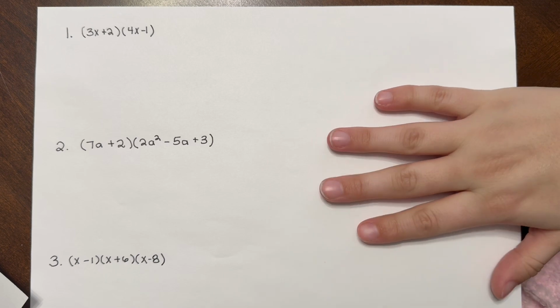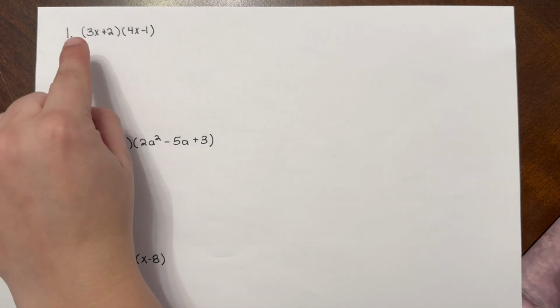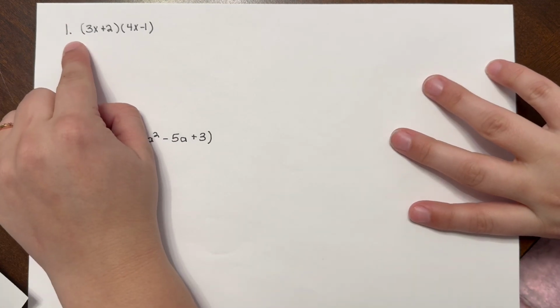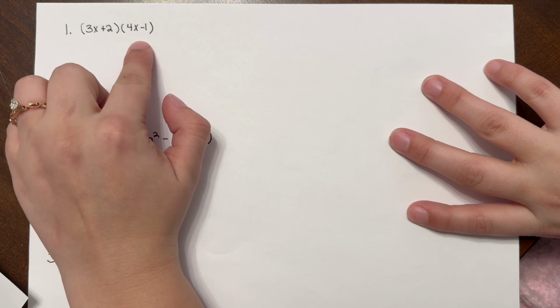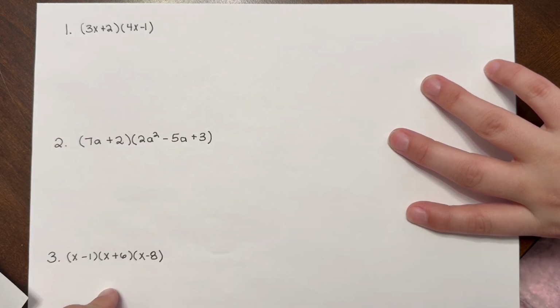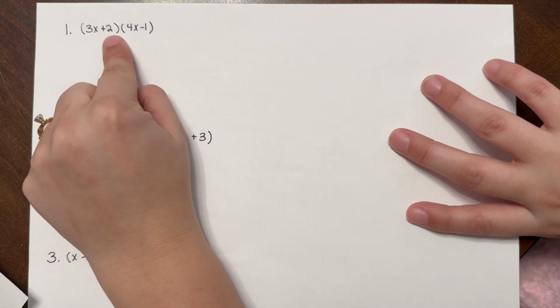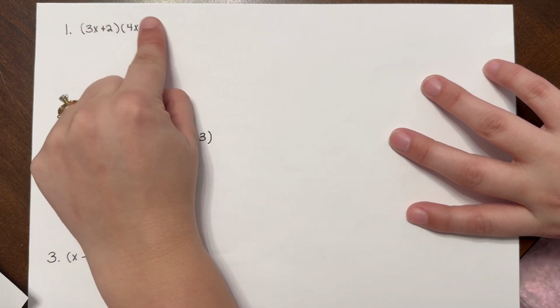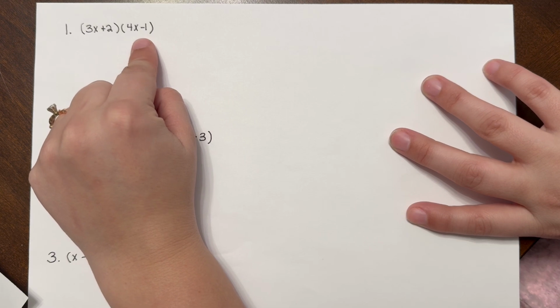So today's notes are about multiplying polynomials. You've probably seen something like number 1 before. This is going to be a bit of a review, and then we're going to build on it for 2 and 3. So the biggest thing when we're multiplying polynomials, you're going to hear me say this a lot, everything in the first set of parentheses gets distributed to everything in the second set of parentheses.